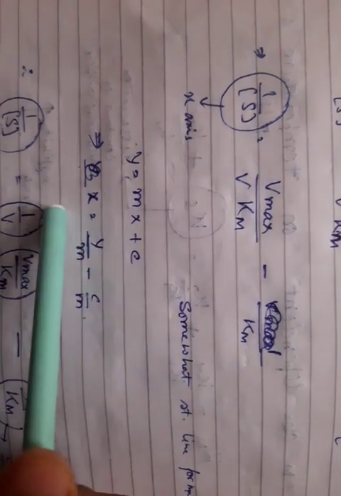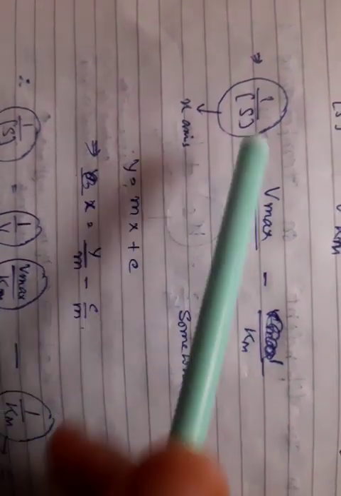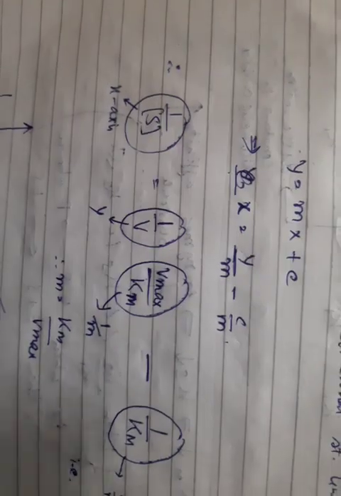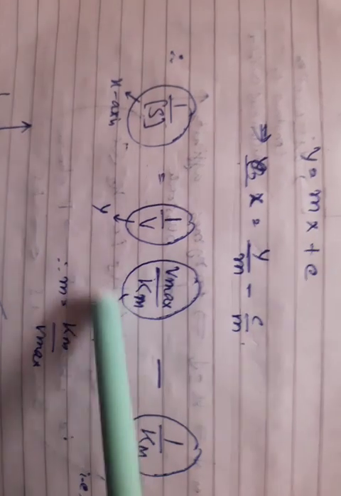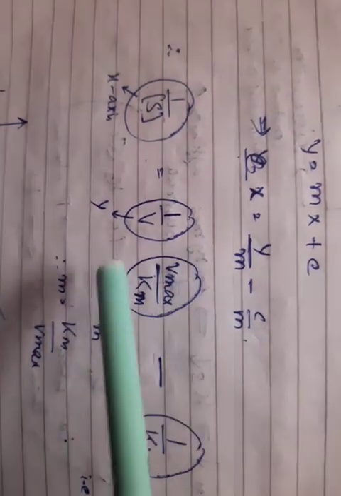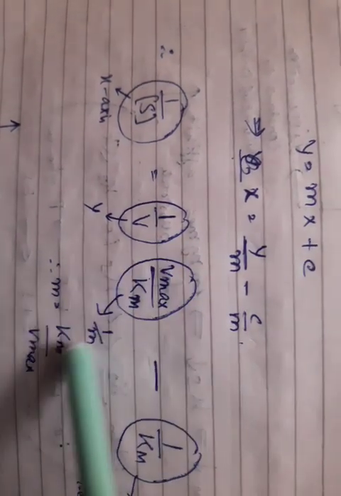Since we're putting it on the x-axis, to get this form, if this is the x-axis and this is the y-axis, then this is the reciprocal of the slope.